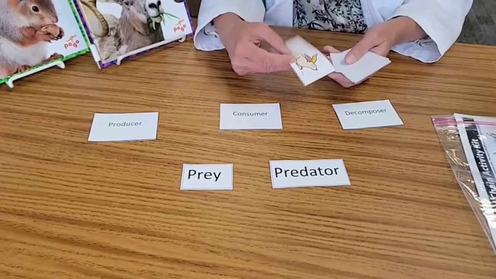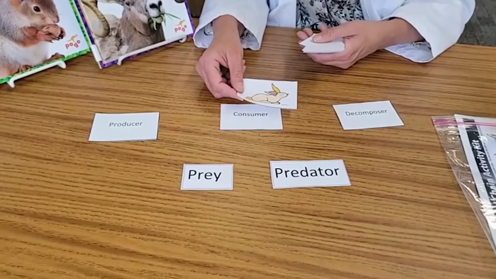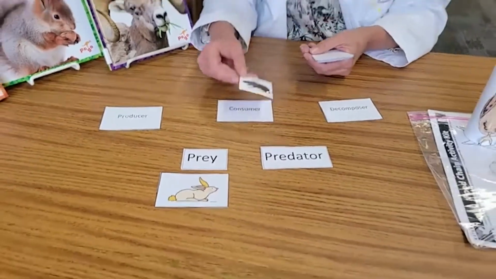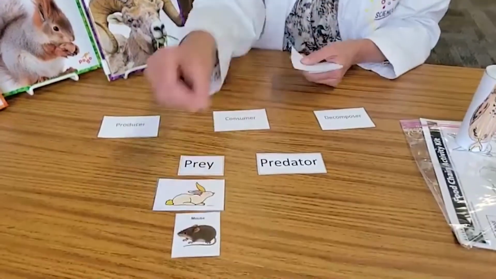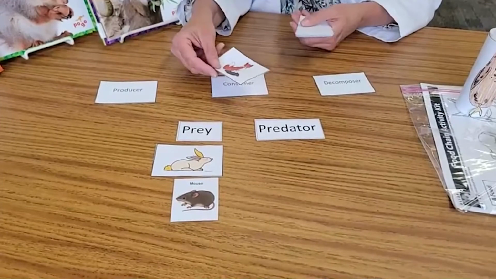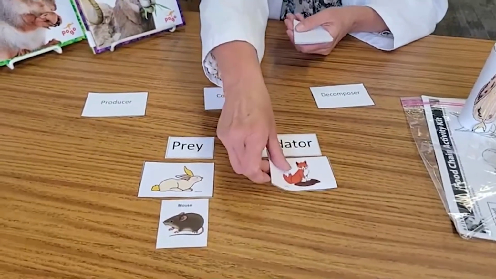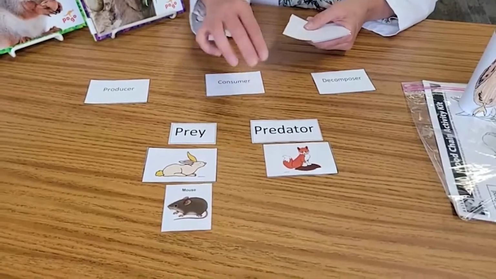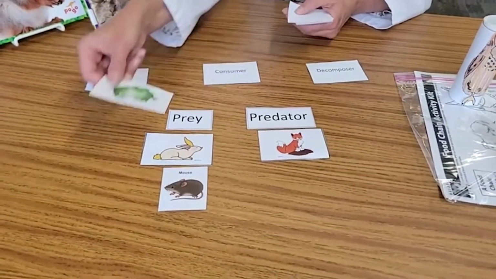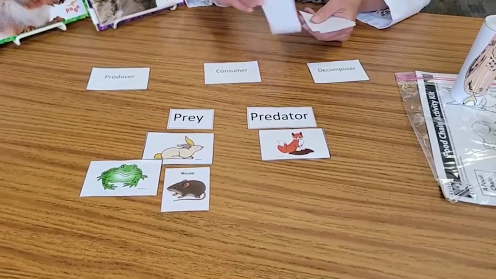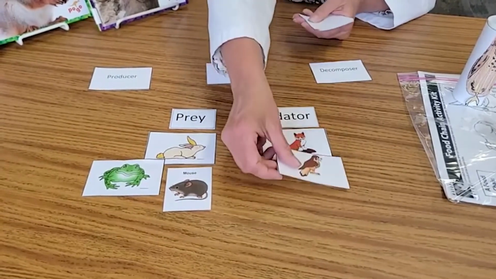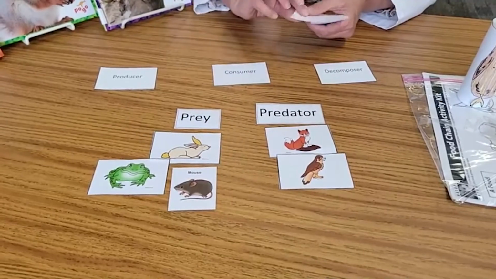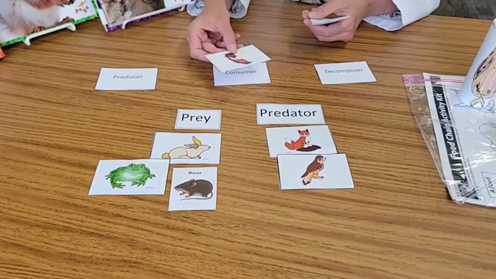So our first animal is a rabbit. Now, for the most part, rabbits are prey, aren't they? Things like to eat rabbits. Same thing with a mouse. What else do we have here? Now, a fox. A fox is one of those predators, right? It's going to eat more so than something eating it. Here's a frog. It's often prey. Here is a hawk, which is a bird of prey. That means it eats lots of the little animals, so we call that a predator.